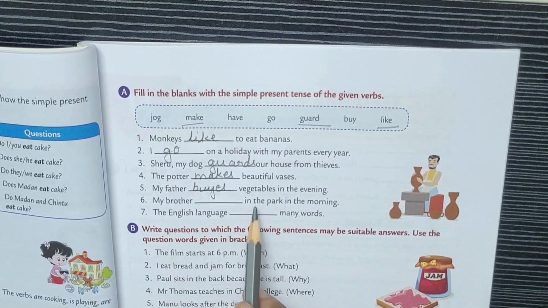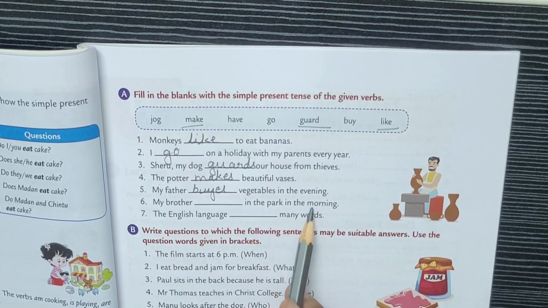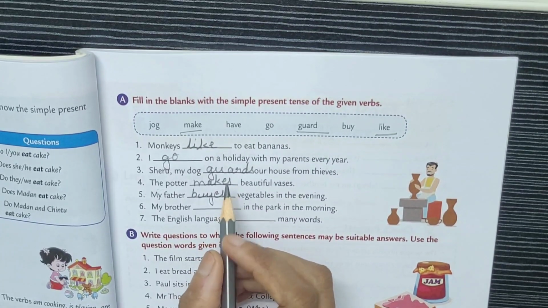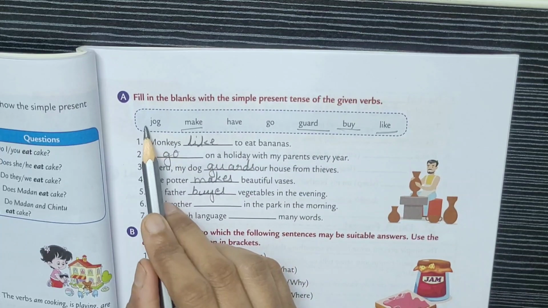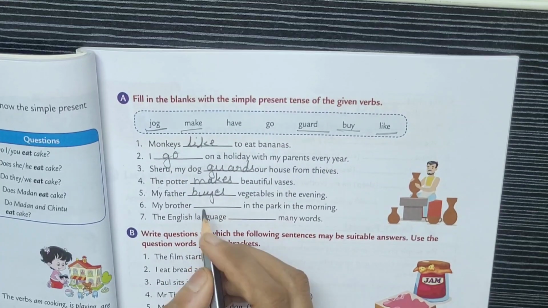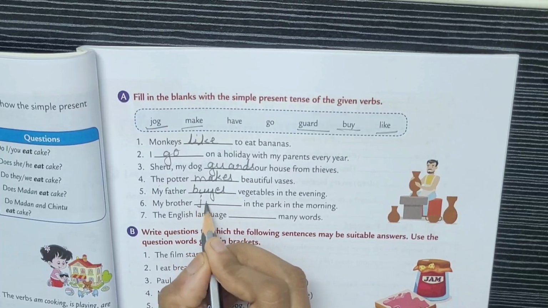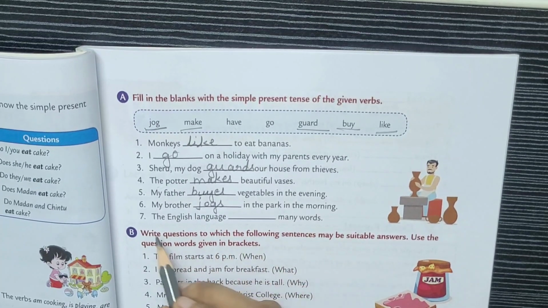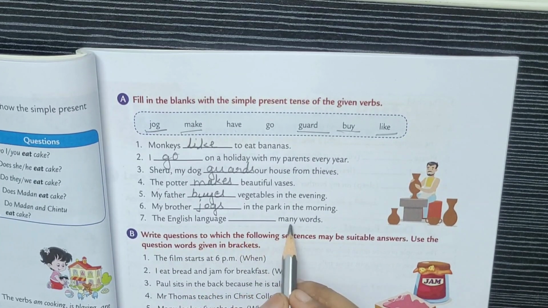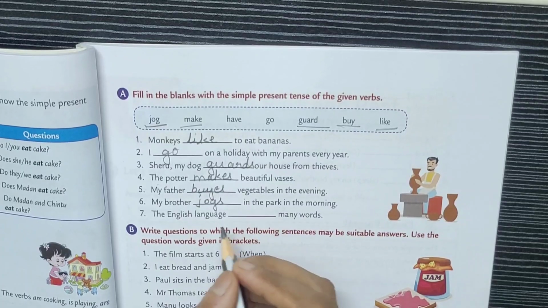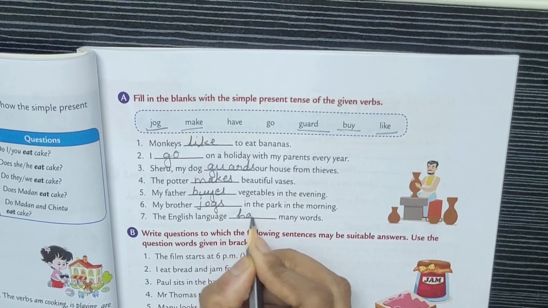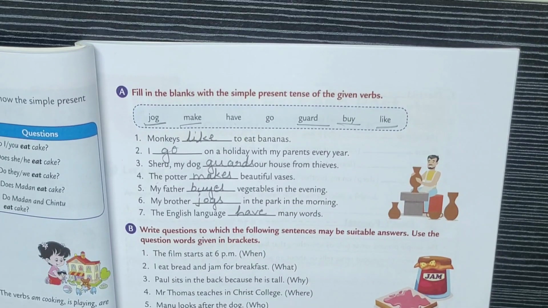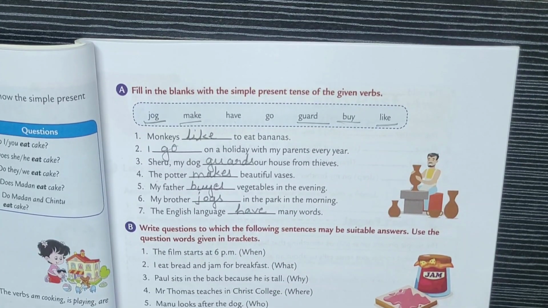My brother dash in the park in the morning. My brother jogs. The English language dash many words. The English language has many words. Understood?